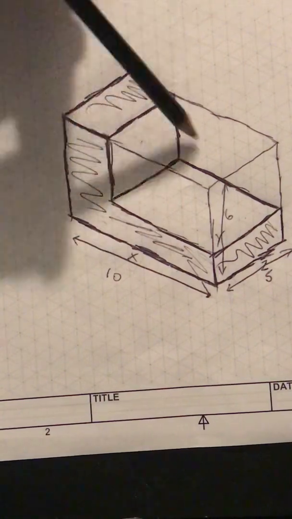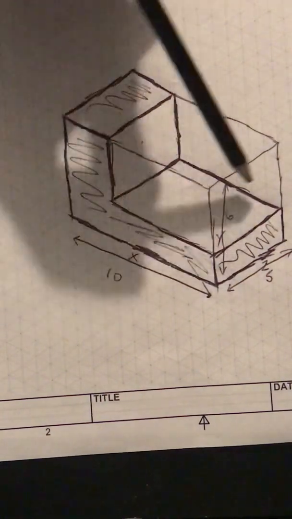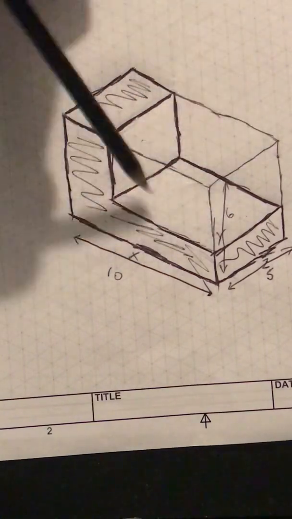Like right here, you can see all of this well, and then you can also see where the part of the box is not at.